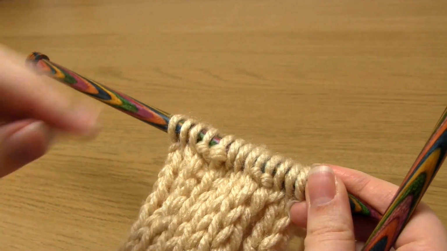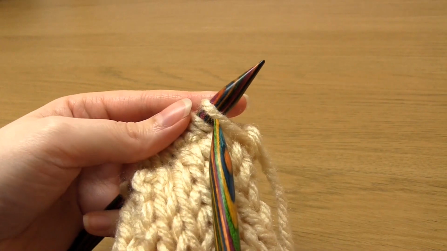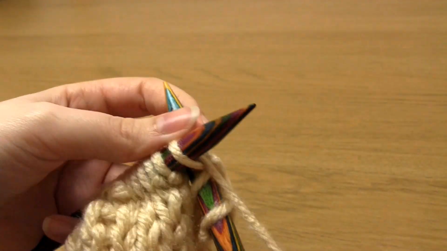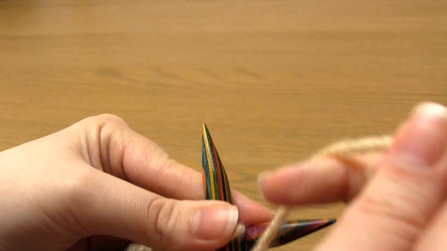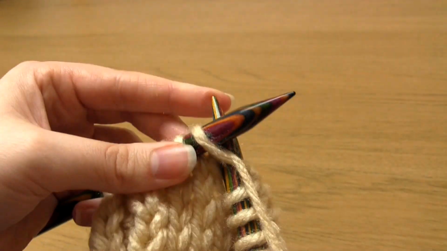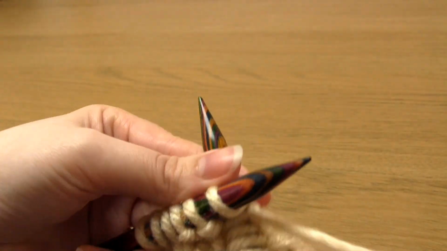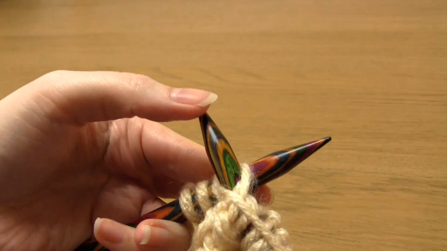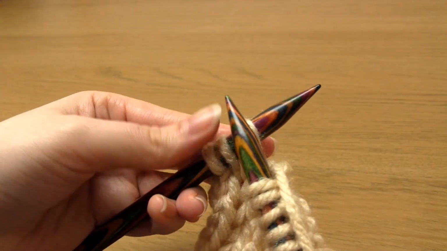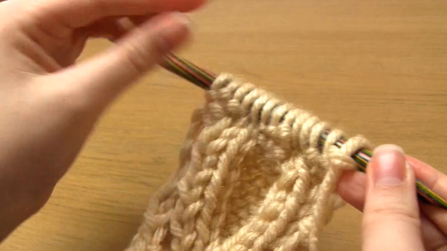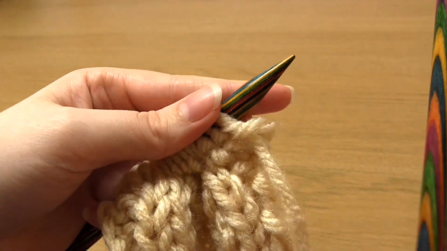And then row number 11 is as follows: 3 knit stitches, 2 purls, 3 knits, 2 purls, and 3 knits. Then the final row, row number 12, begins with 3 purl stitches.